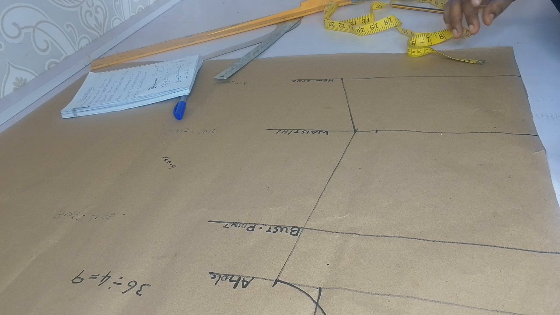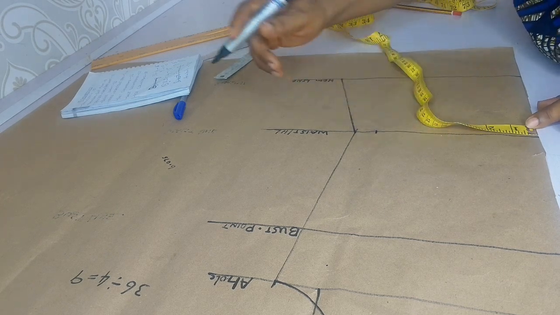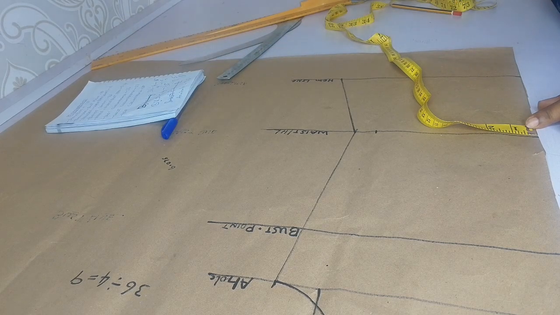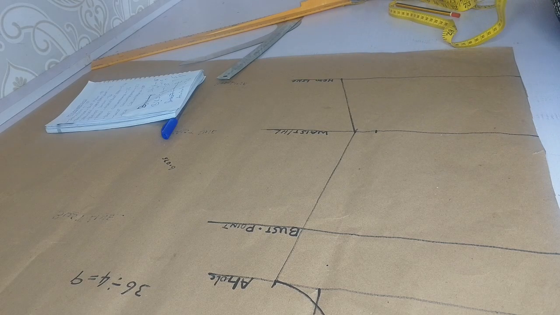Now, from this center front, we have to go in by our bust span, which here is 7.4. 7.4 divided by 2 will give us 3 3/4.